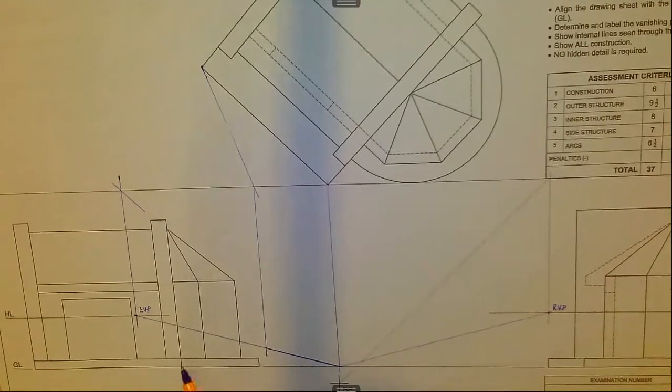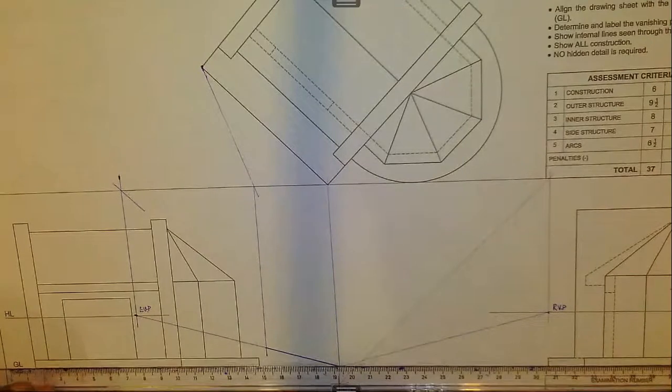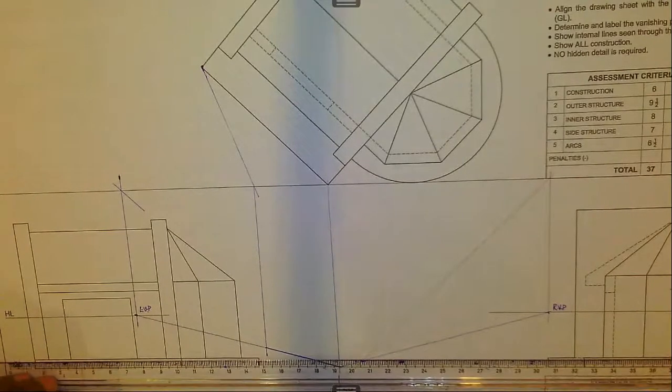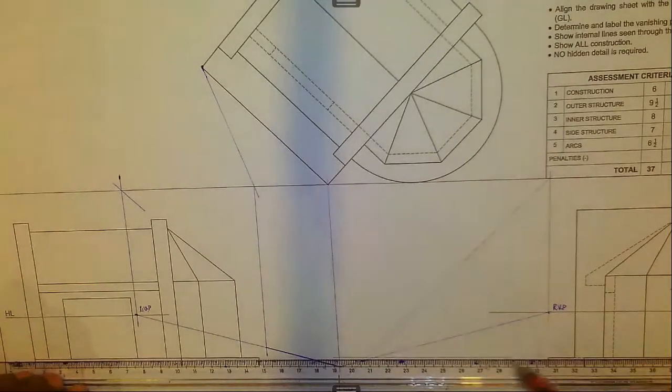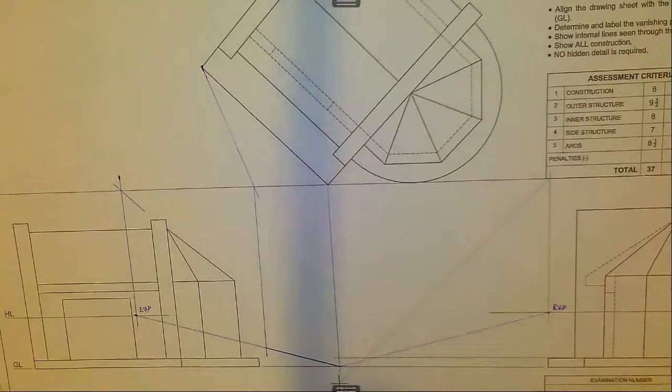From here to this point. This is the extension for the circular part. Now, we can also project from this side. We can project the height. We take it direct from here, or you can take it from there. It doesn't matter. So that is the height.